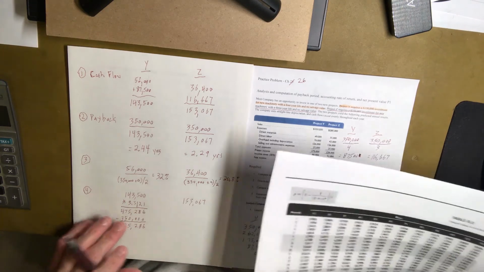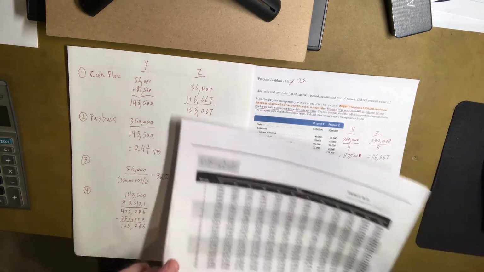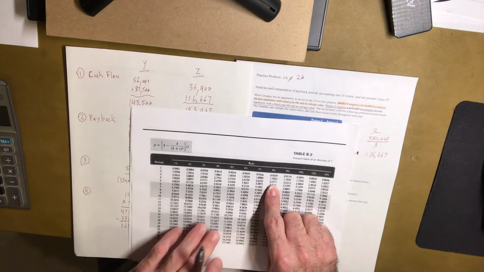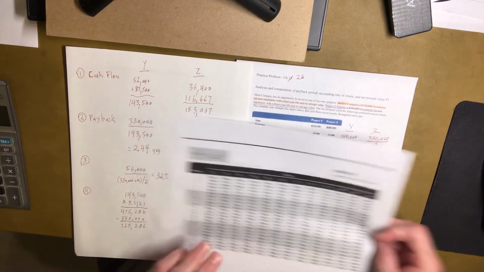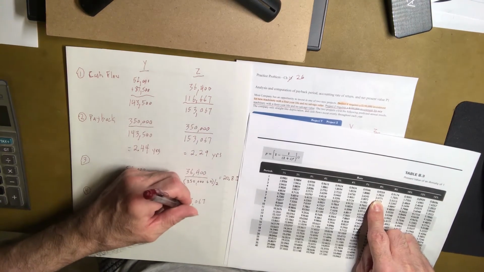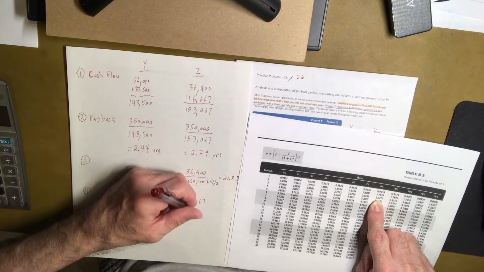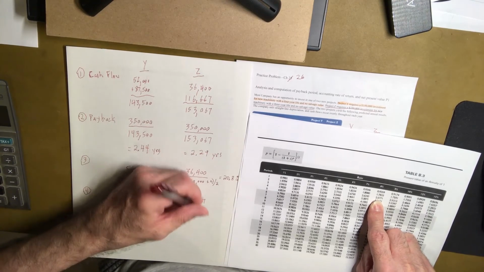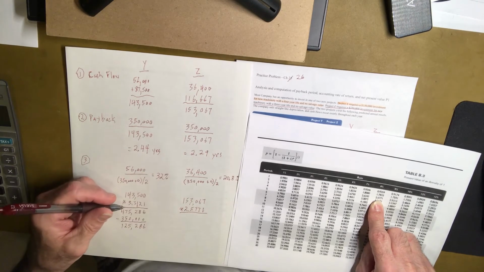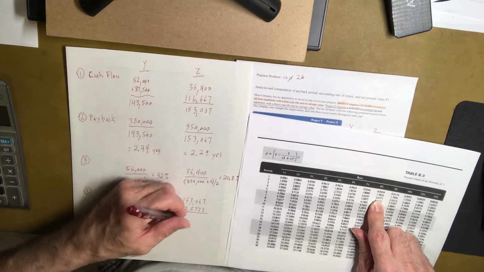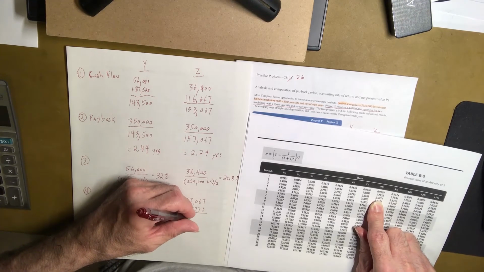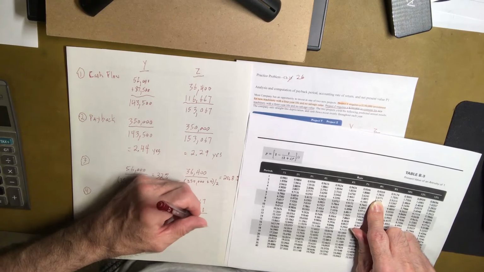This thing is a 3-year item, Project Z. So look under 8% for year 3, and it's 2.5771. That is your factor. So 153,067 times 2.5771 is going to give you 394,469.